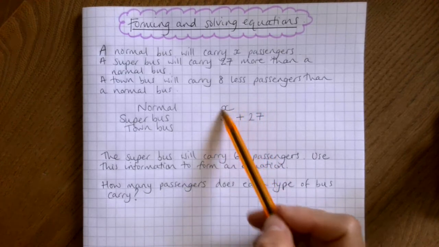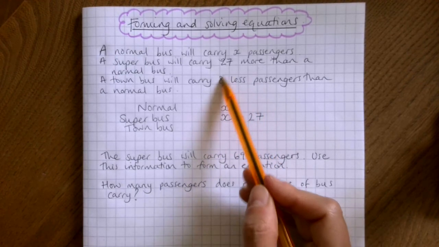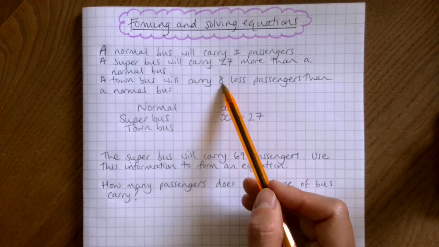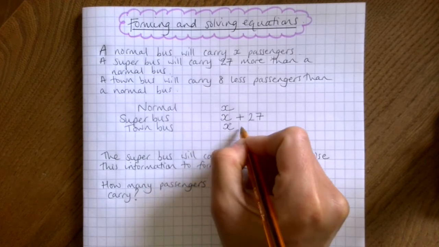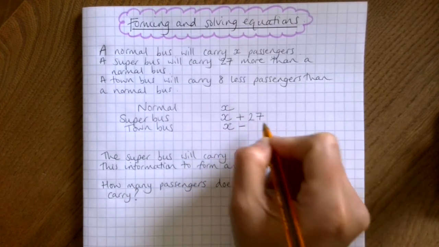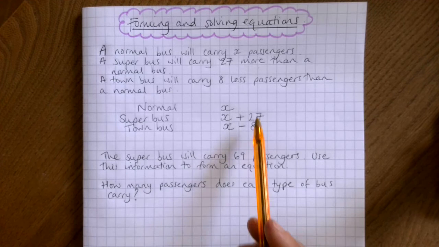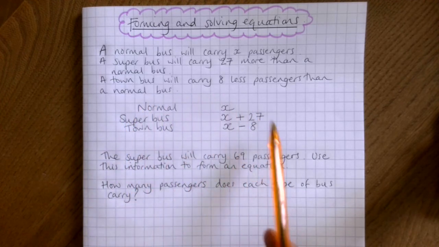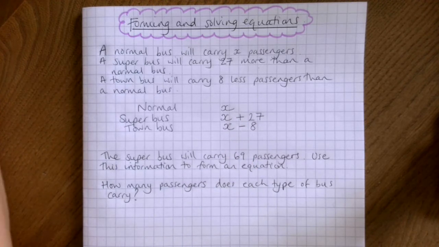So if the normal bus carries X and this carries 8 fewer people, then it would be X, and less makes me think that we'd have to take that away, so it would carry X minus 8 people. Okay, so what we've done here is we've written algebraic expressions for how many passengers each of the buses carry.